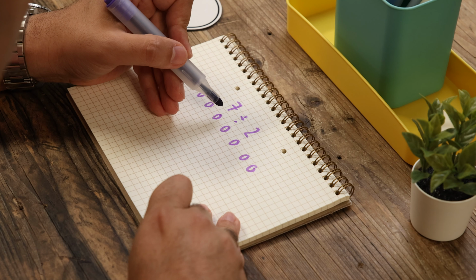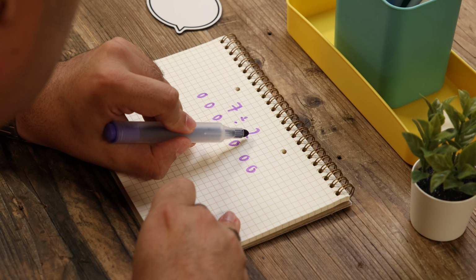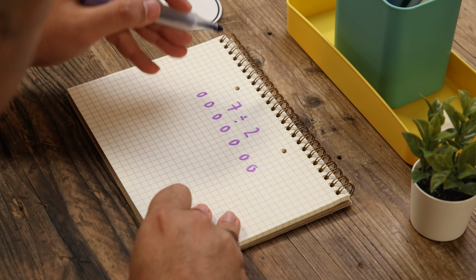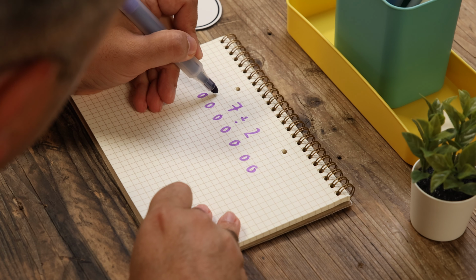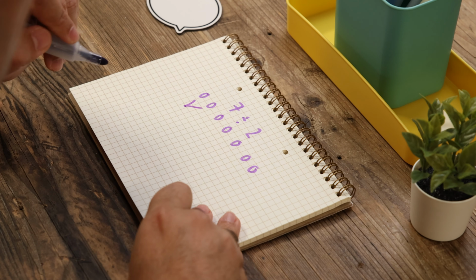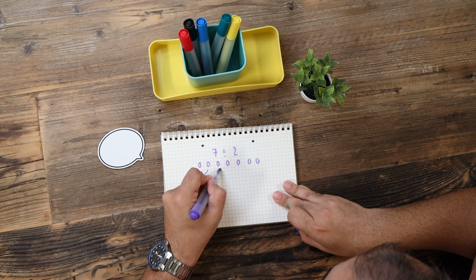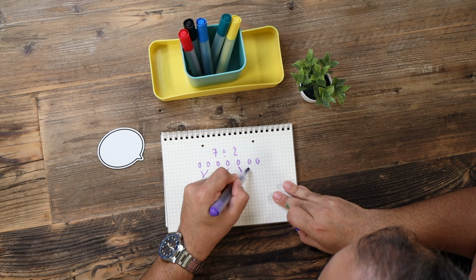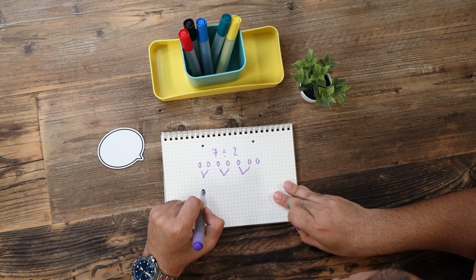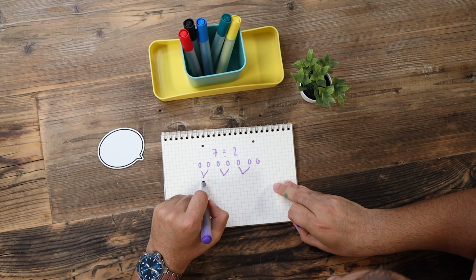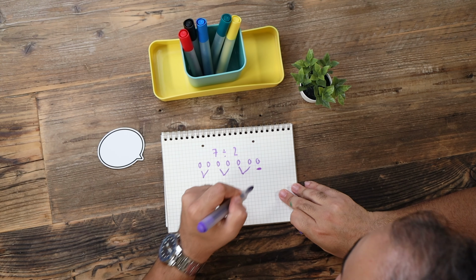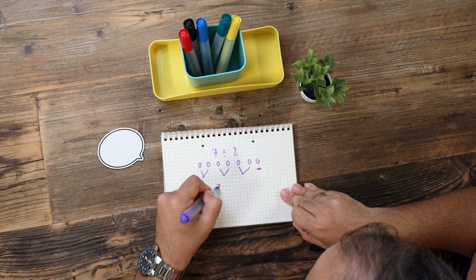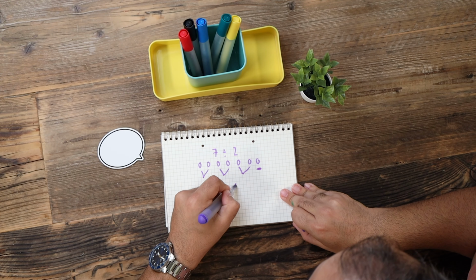If I'm dividing by 2, how many 2s have I got inside 7? That's one set of 2, another set of 2, and another, so 3 sets of 2s. And again, I've got this left over. So the answer is still 3 with a remainder of 1.